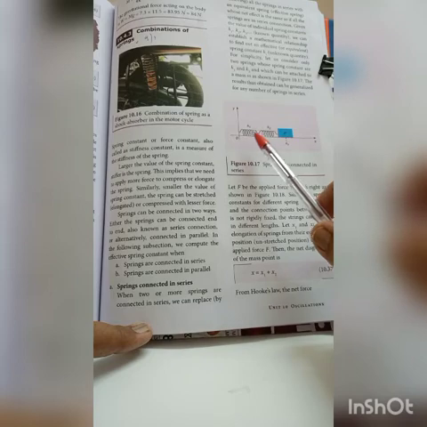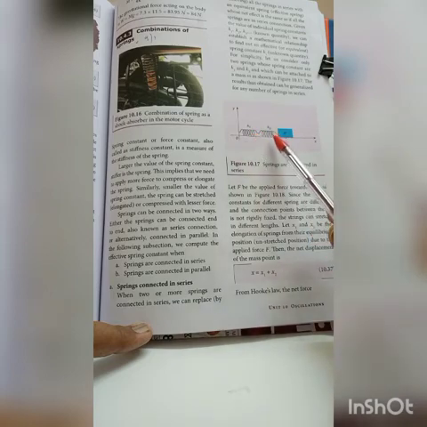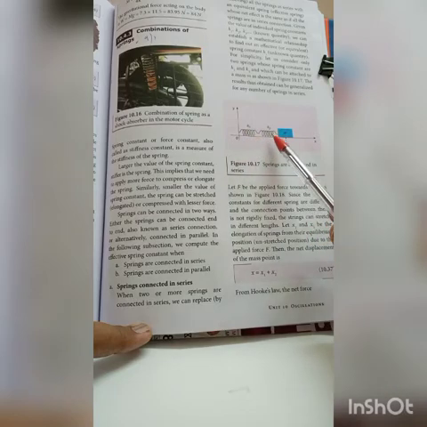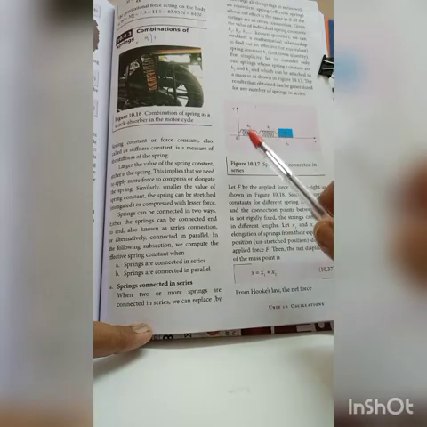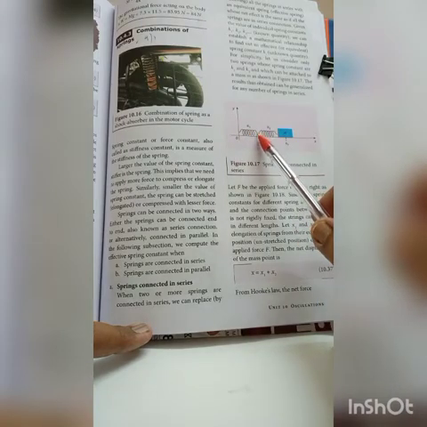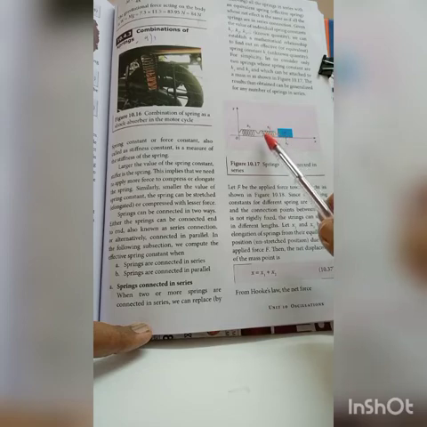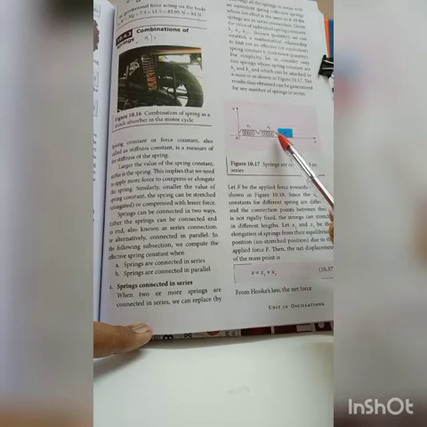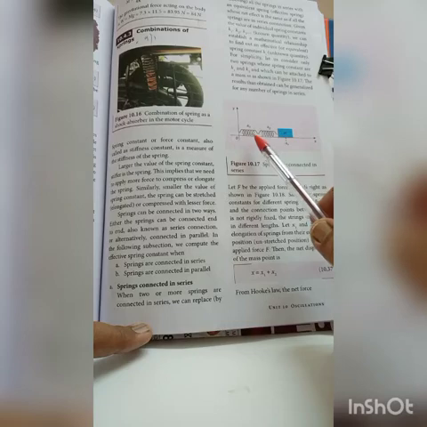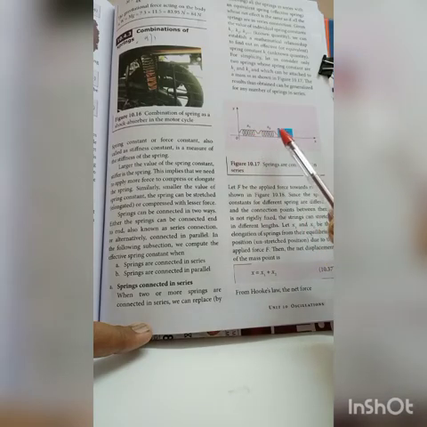Take this spring of spring constant K1, and this is another spring of spring constant K2. In this diagram the two springs are connected in series. What do you mean by series connection? The term series connection means one end of the spring is connected to one support and the other end of the spring is connected to one end of another spring of spring constant K2. The other end of the second spring is connected to a mass. So this is called one to one end connection or series connection.